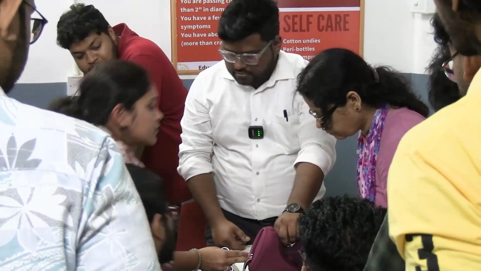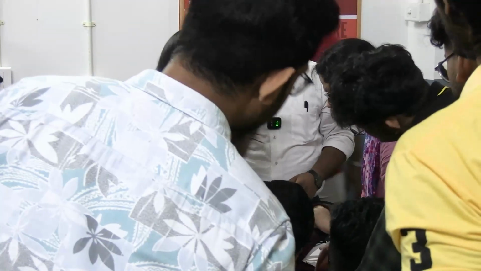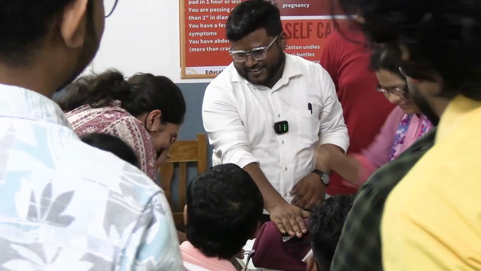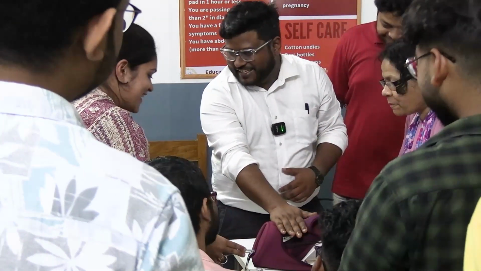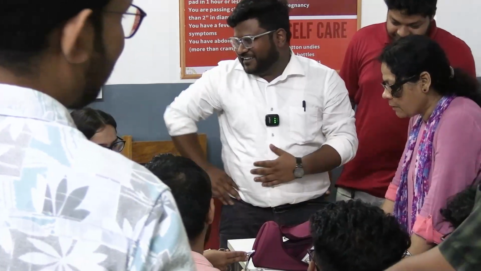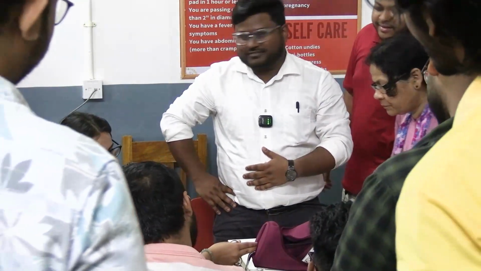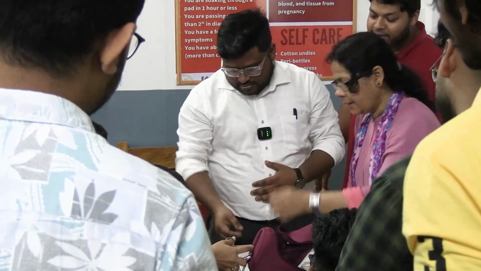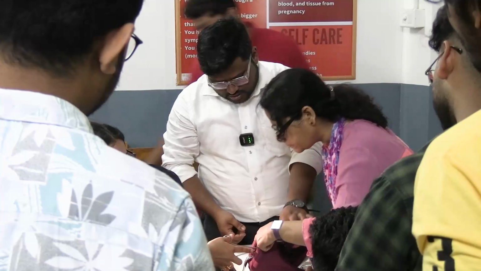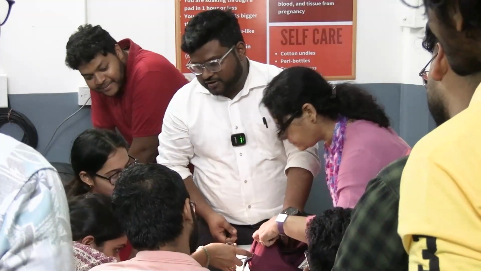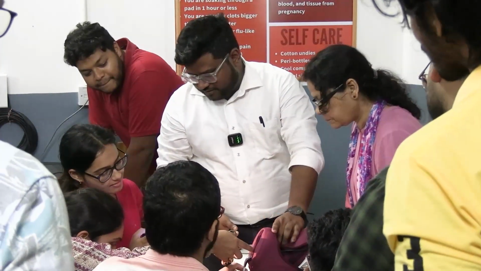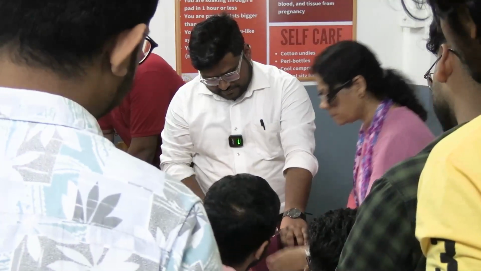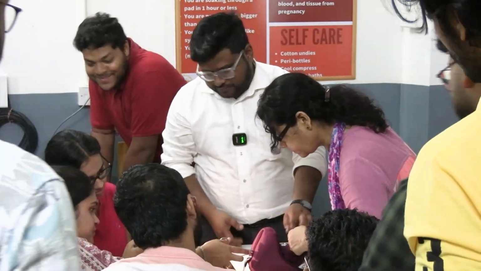Can you see the lip? There's nothing here, just the abdomen, nothing is visible. Have you held it? Catch the anterior lip of the cervix. You're in the fornix, somewhere in the anterior fornix. You have to hold this part. You're puncturing the front.